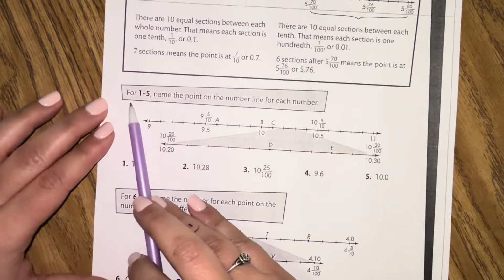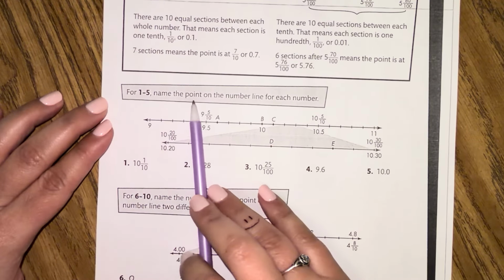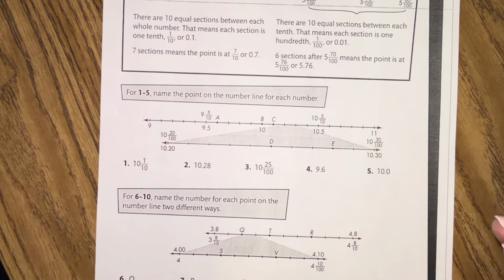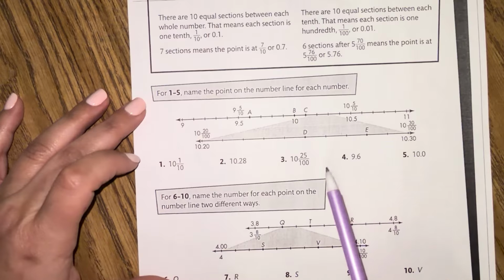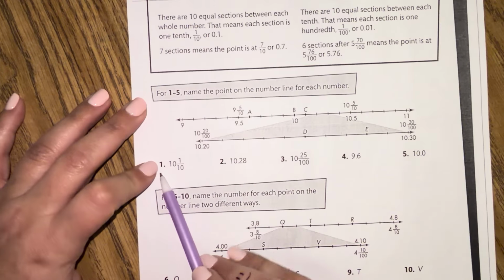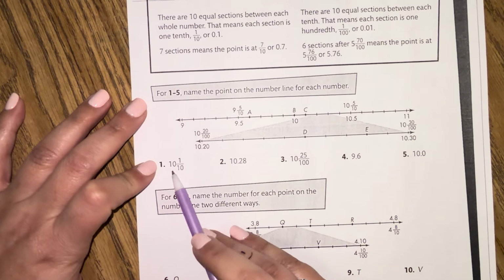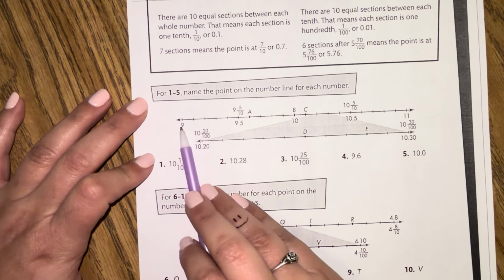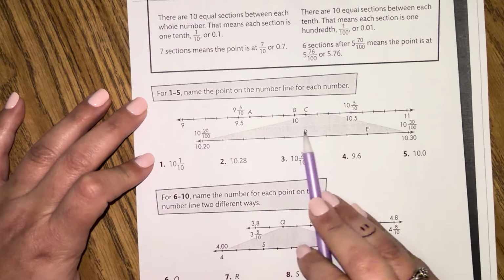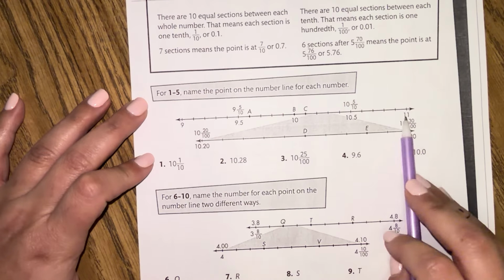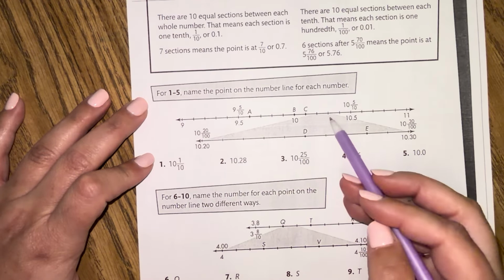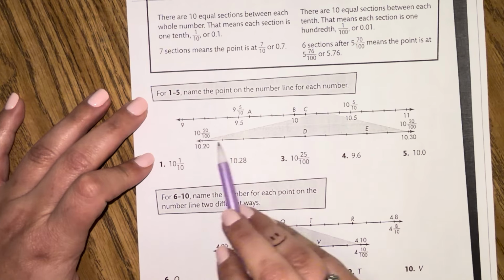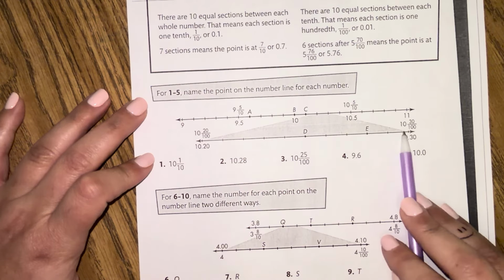All right, so for numbers 1 through 5, we want to name the point on the number line for each number. So for number 1, we need to find 10 and 1/10. If I look at my number line here, I see that it goes from 9 all the way to 11. Then this little highlighted section is right in between these 2 points and is in our hundredths.